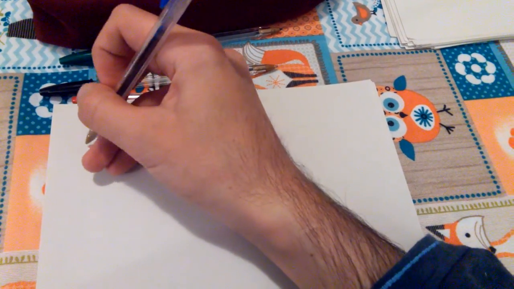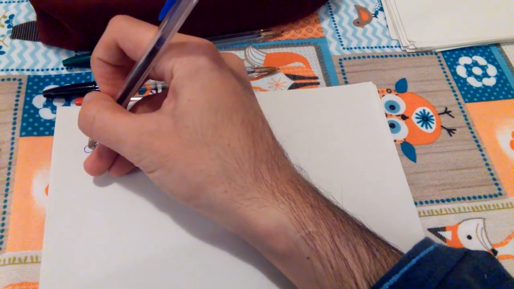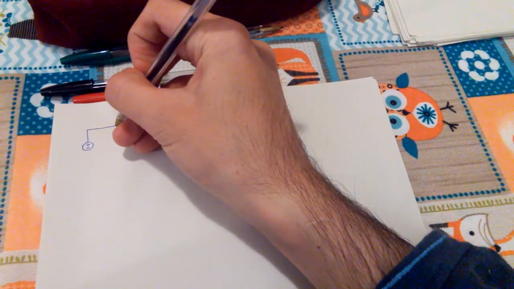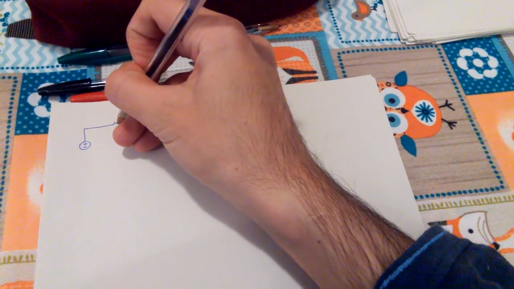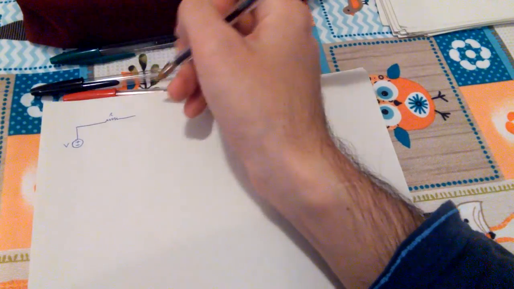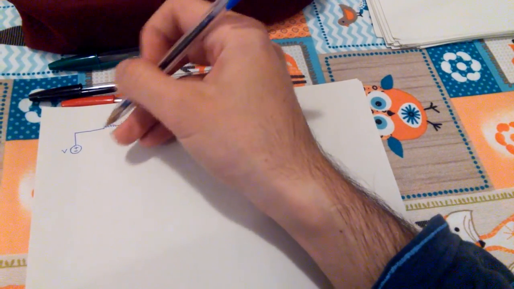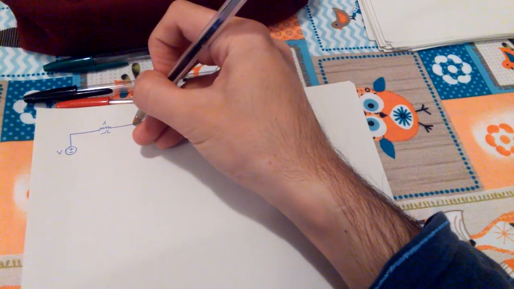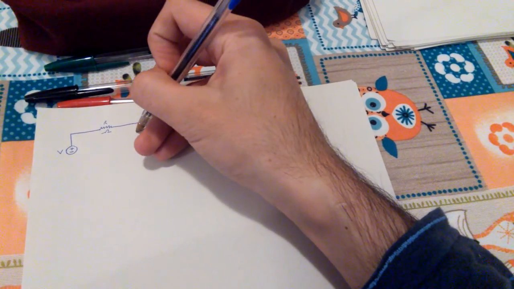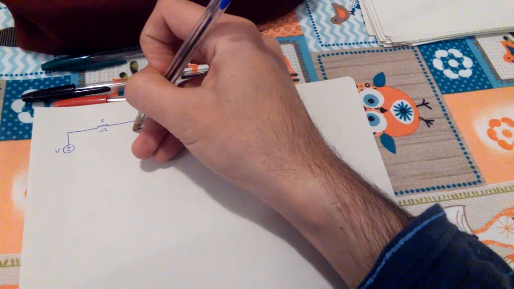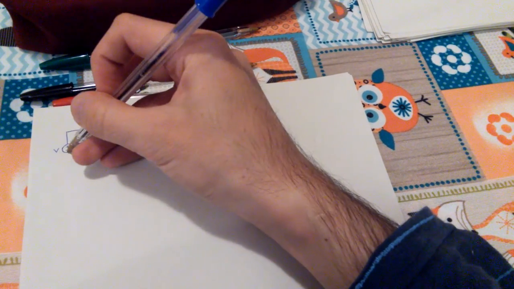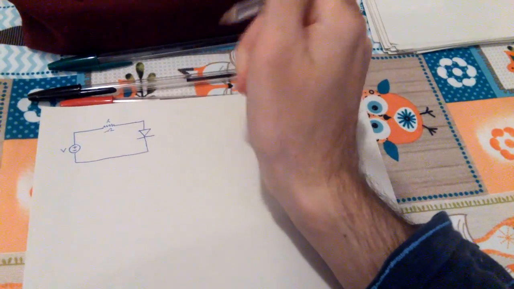Let's say that we have a generator here with a plus and minus, and then we have a resistance here, R, with our generator V. This is going to have a certain resistance in ohms, and then we're going to have the diode. The diode is going to look roughly like this, and then it is connected back to the generator.